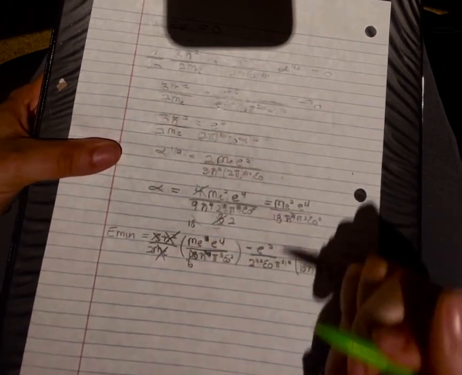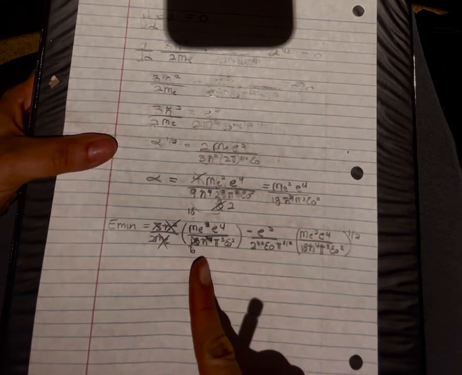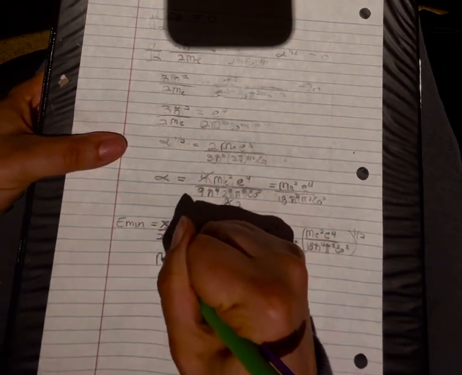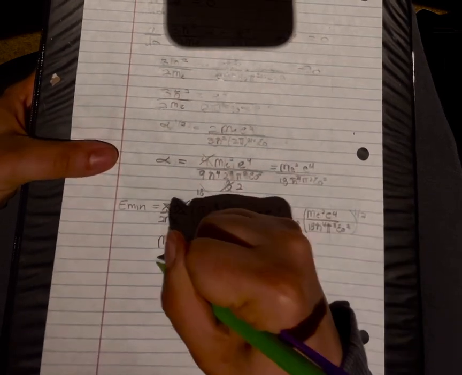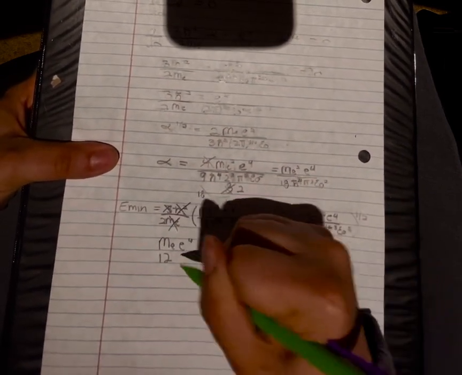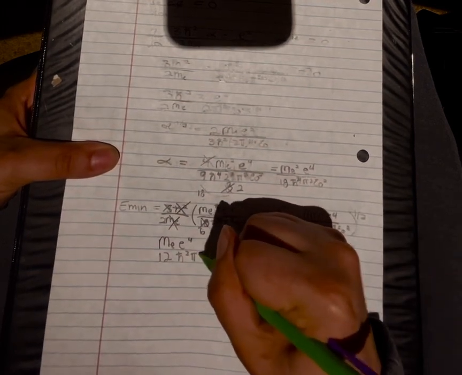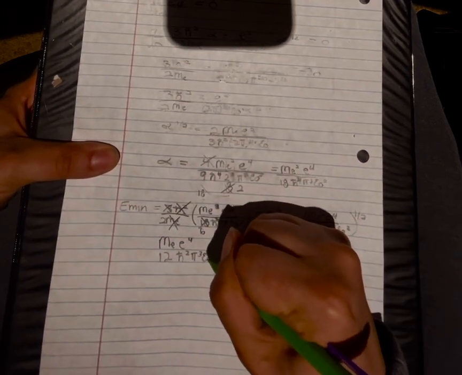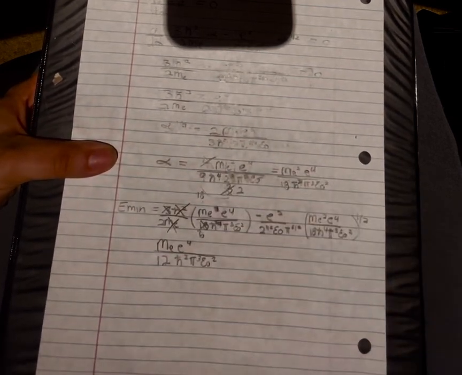This will be a 6, just leaving us the 2. 2 times 6 is 12. That is the first part.